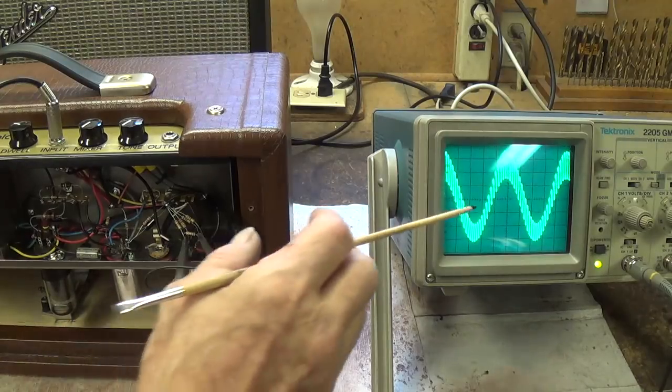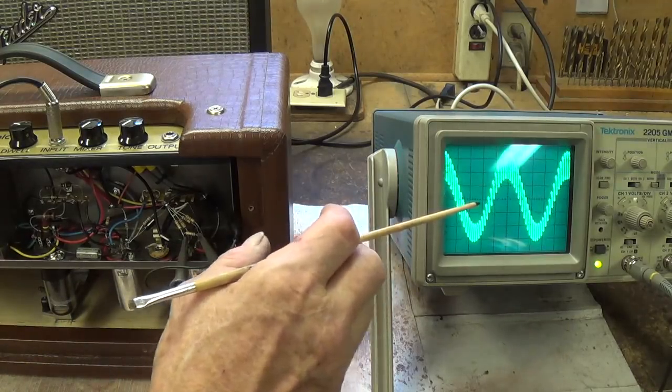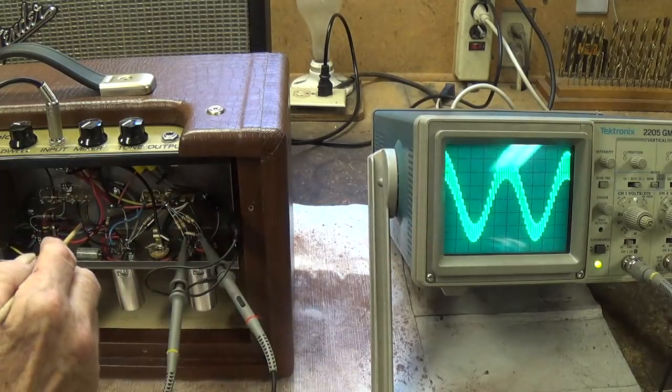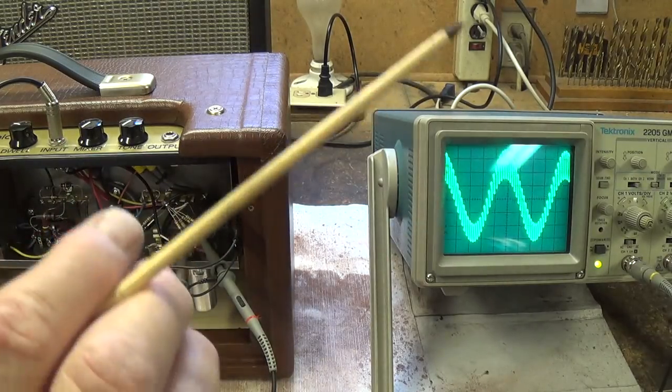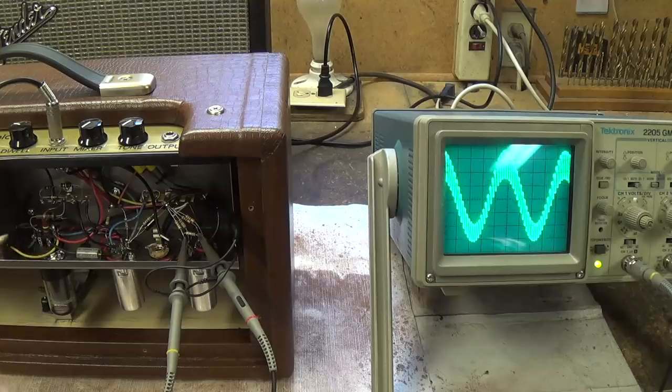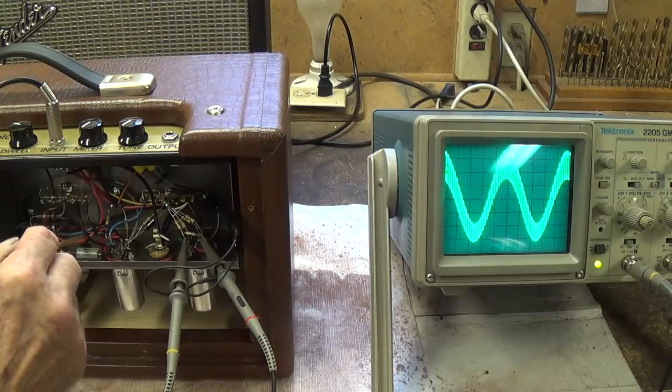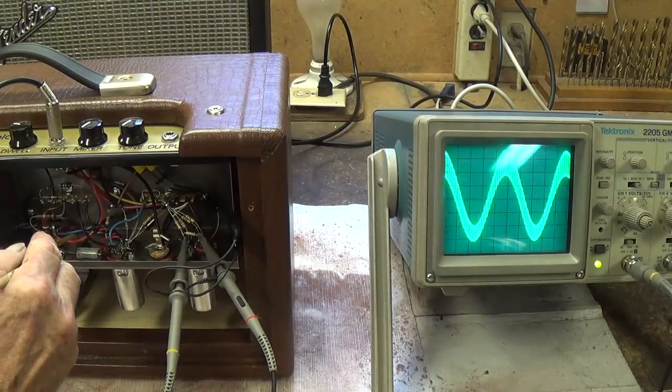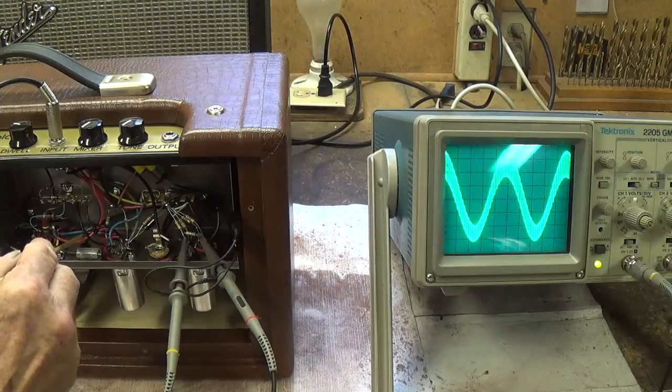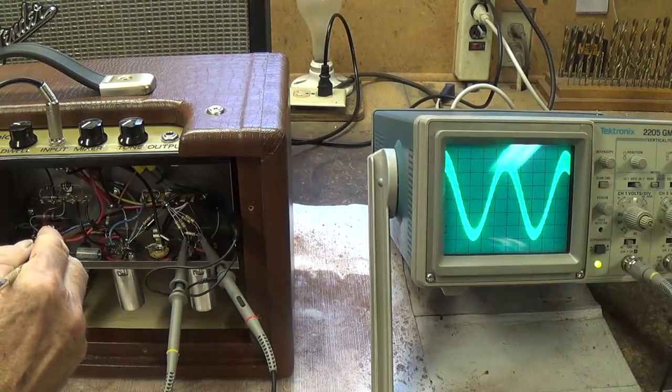Okay, we have the 6K6 tracing over here on the scope. I'm going to go in and move around wires using a wooden stick, and I found a couple that seem to affect the width of the tracing.